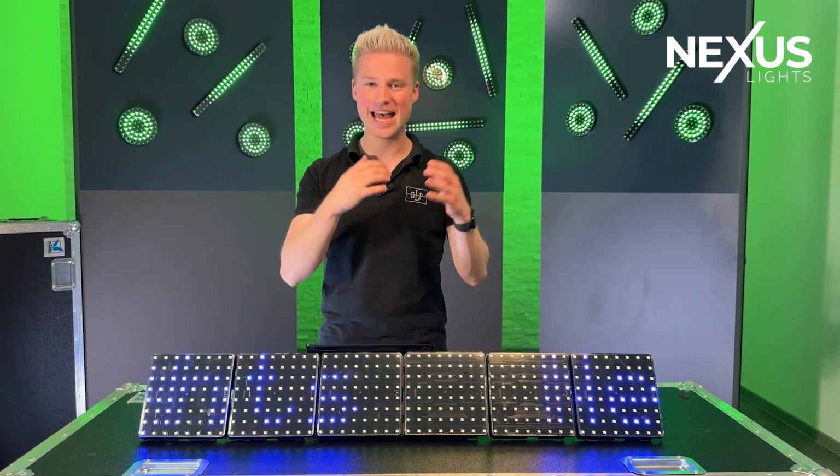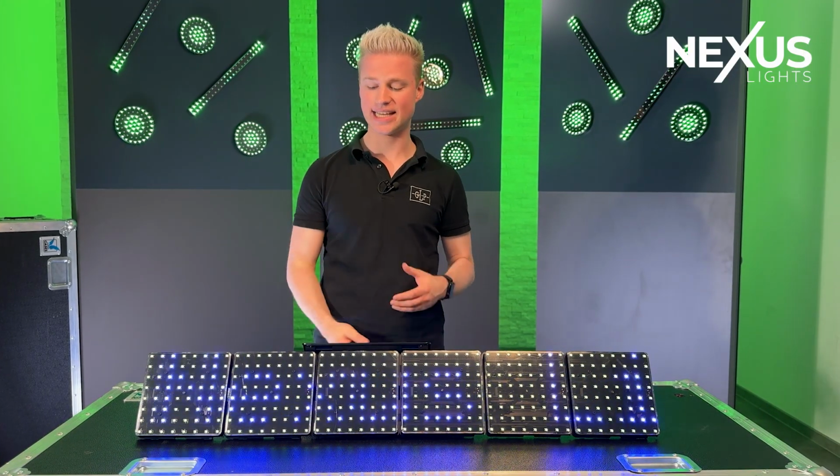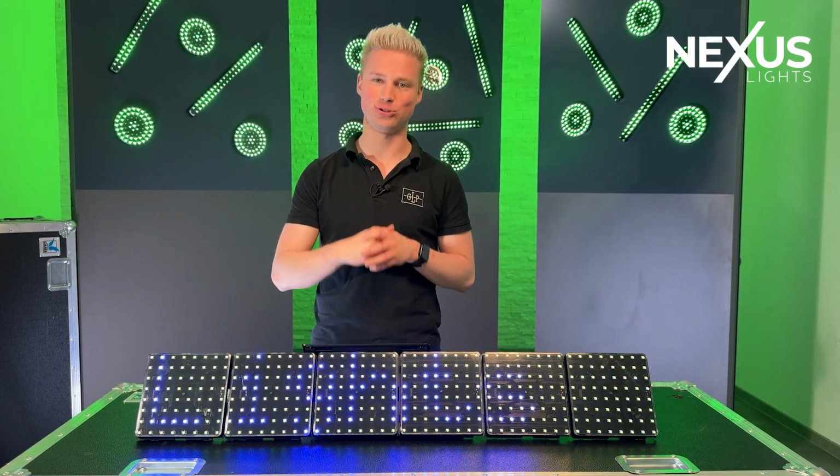And there you have it. It's that easy to use the pixel editor and add text, images, or draw whatever you choose.